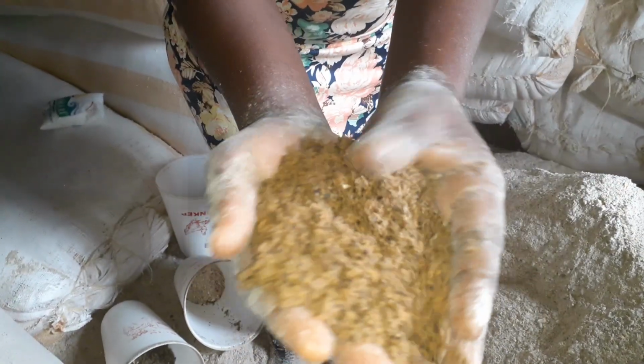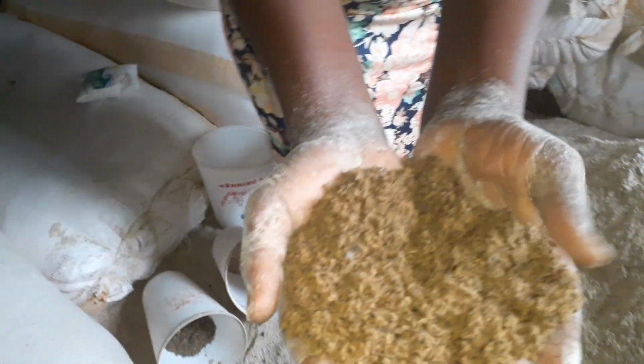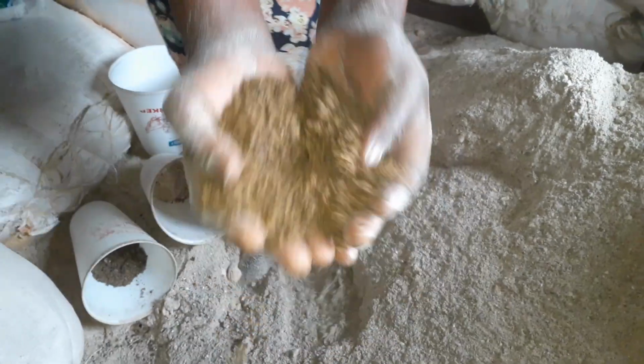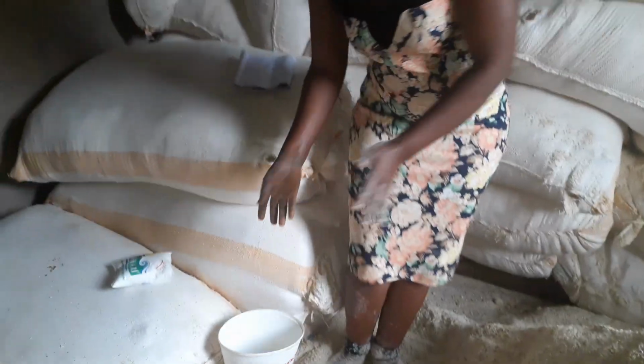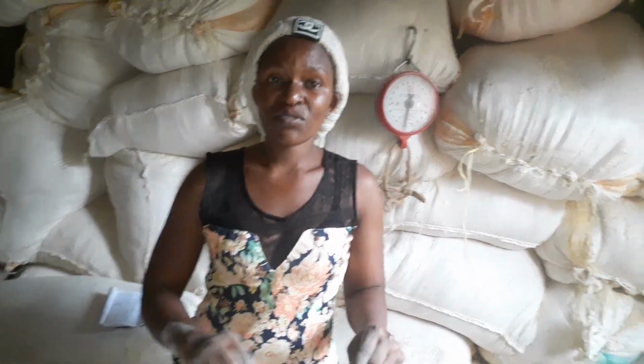This is cotton. I'm sorry, this is cotton. The cotton helps the chicken to get fats. It increases fats in the chicken's body.